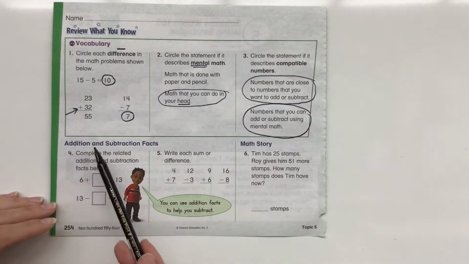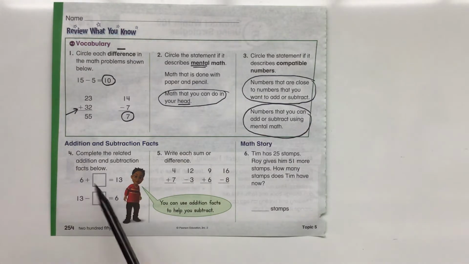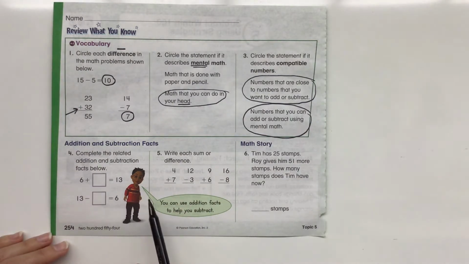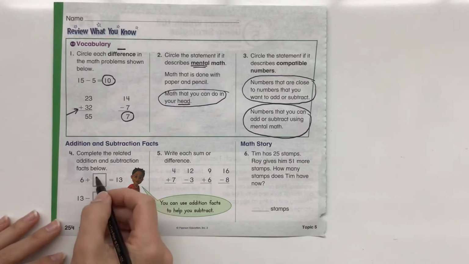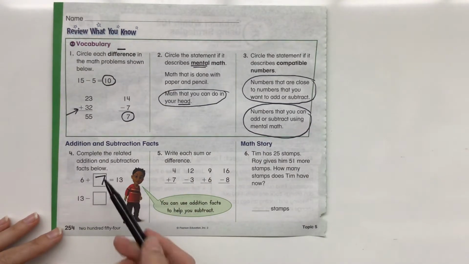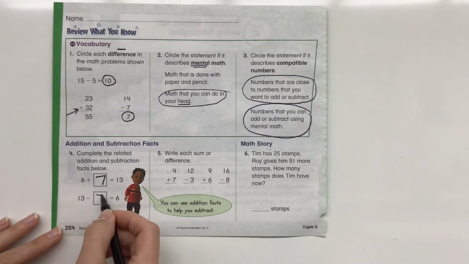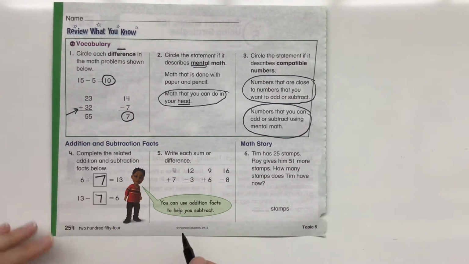Okay, number 4, addition and subtraction facts. Complete the related addition and subtraction facts below. 6 plus what equals 13? 6 plus 7 equals 13. So let's take a look. These are related. So we have 6 plus 7 equals 13. So 13 minus 7 also equals 6.